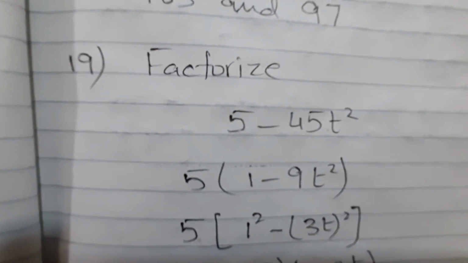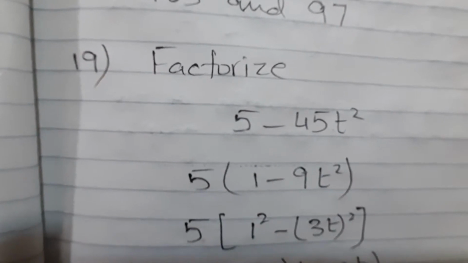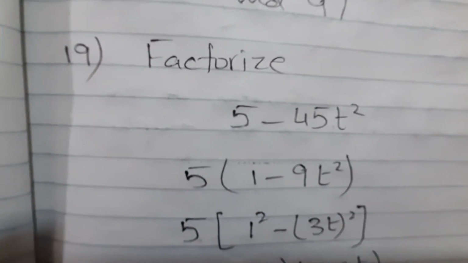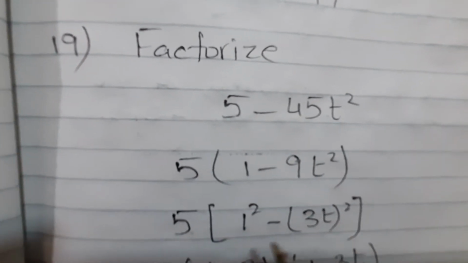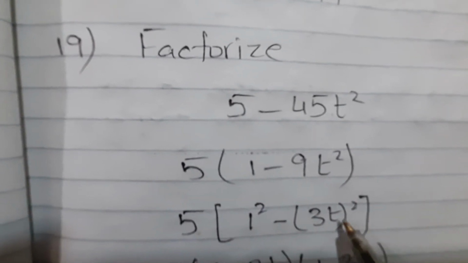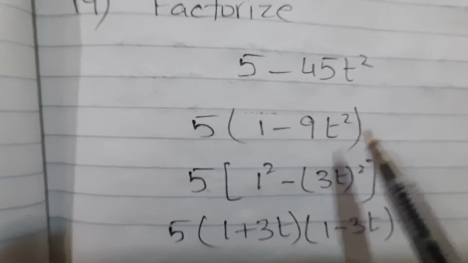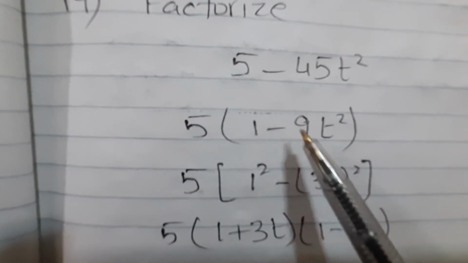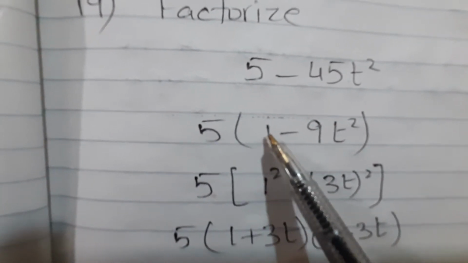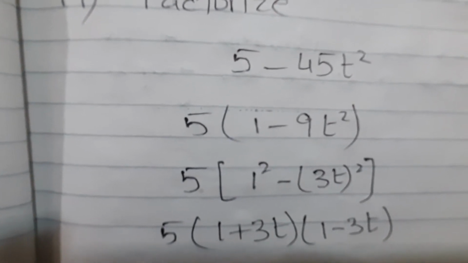Agreed? I'm not showing you the result underneath. So you tell me what it will be. Correct. If this is your a square and this is your b square, so it will be 5, 1 plus 3t, 1 minus 3t. In my experience, mostly students stop here. They just cannot notice that 1 can be written as 1 square basically, right? So let's go to the next question.